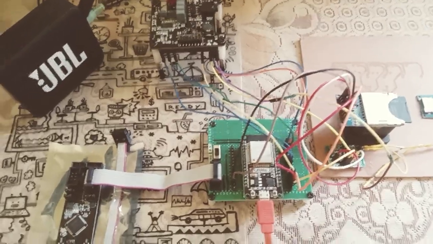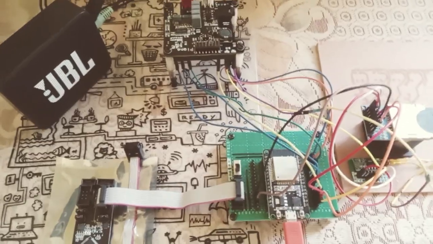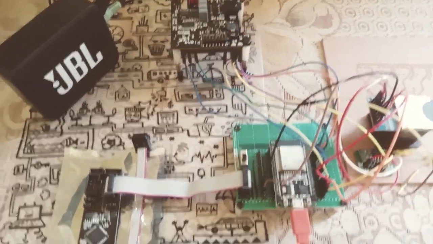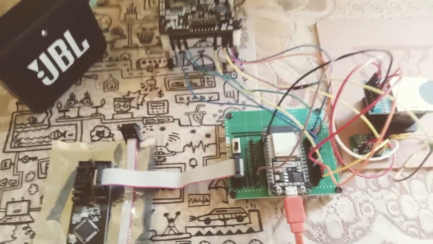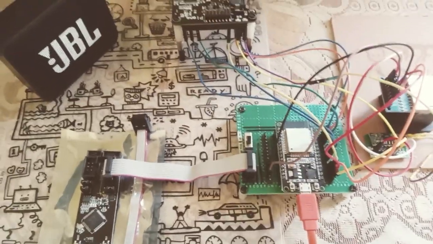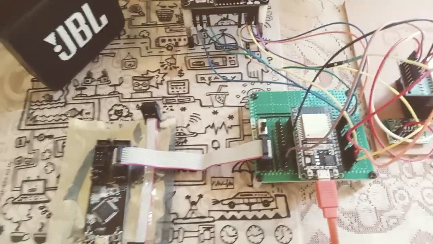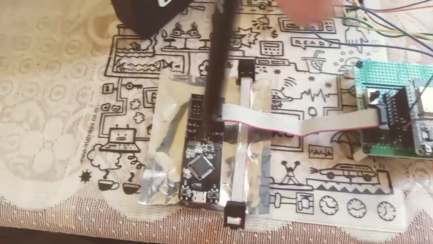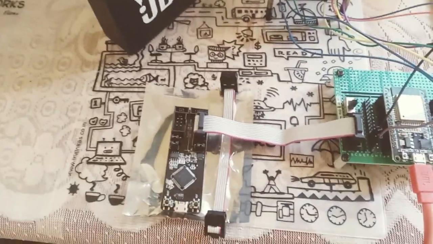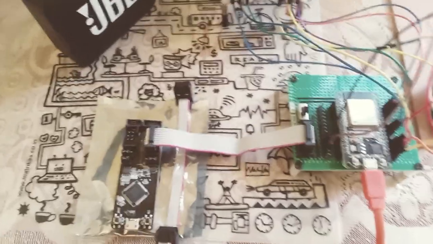So basically, this board is sitting on a carrier board that we manufactured, that we soldered and built. Along with it, you can see a small FTDI debugger, an FTDI 2232 chip that is connected over JTAG to the main board. The ESP32 is connected over JTAG.